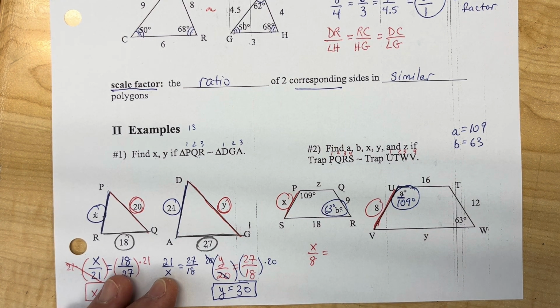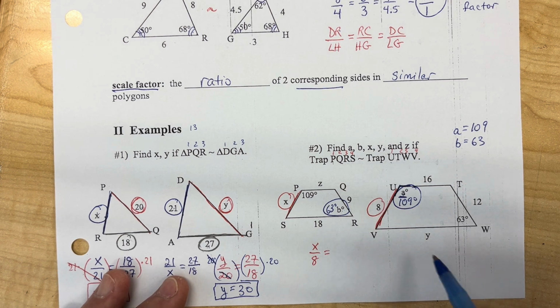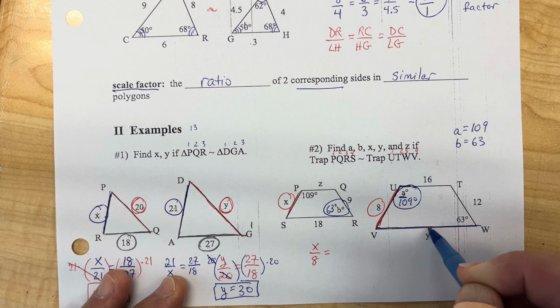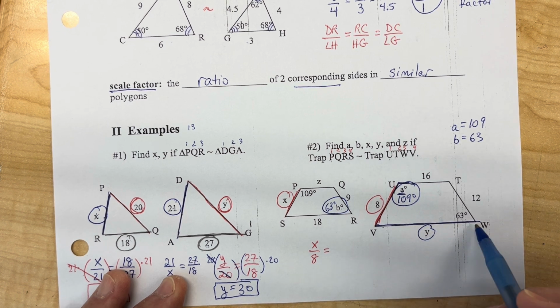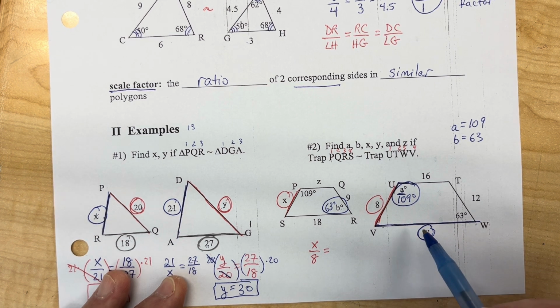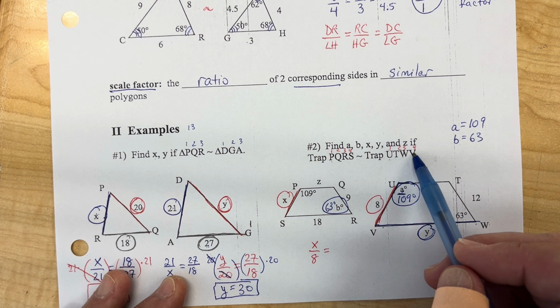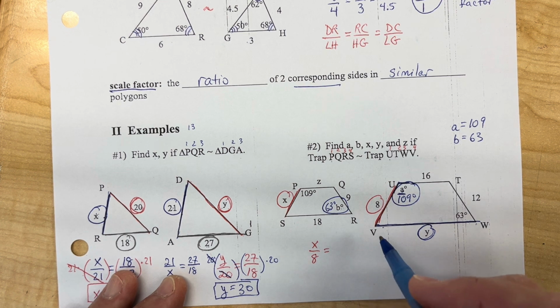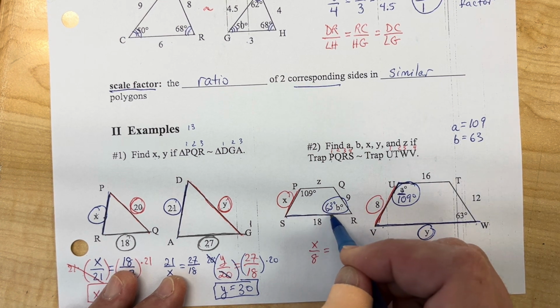Now let's see, what else do we have? Okay, here's letter Y. Now that was VW for the side. VW, that was 4 and 3 for those points. 4 and 3 is SR, okay, or the bottom here. That's 18.